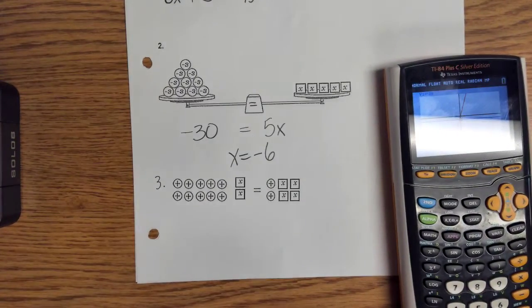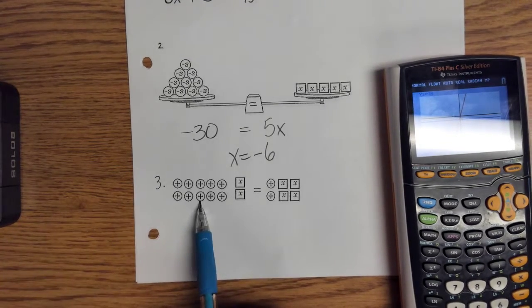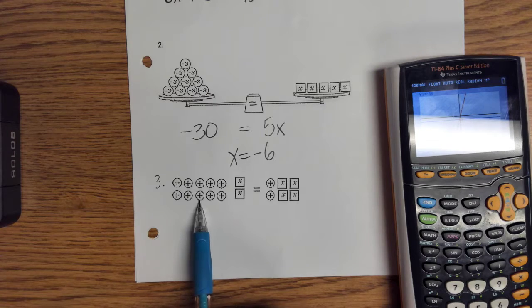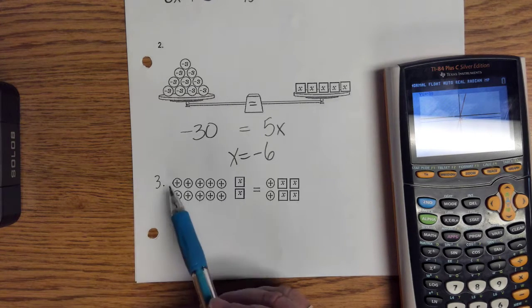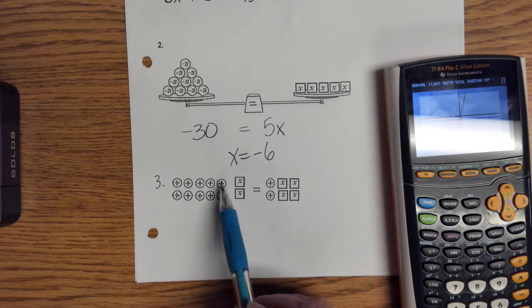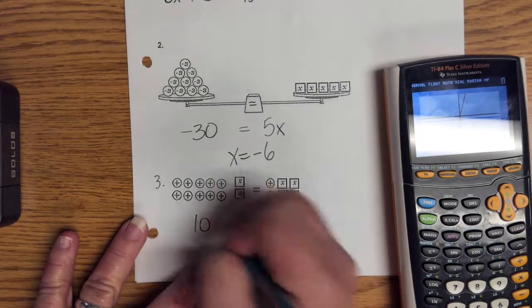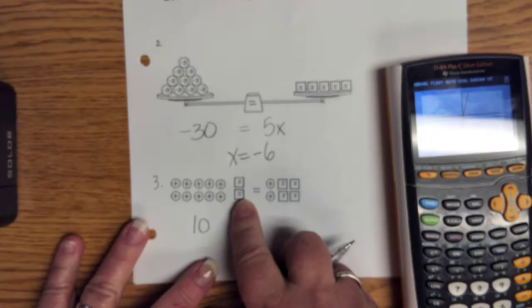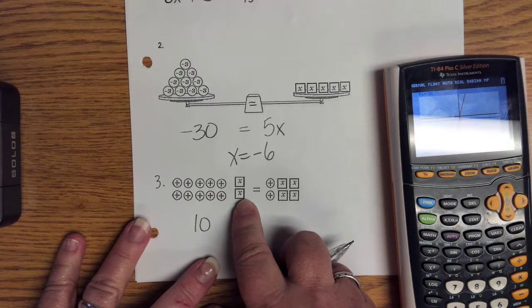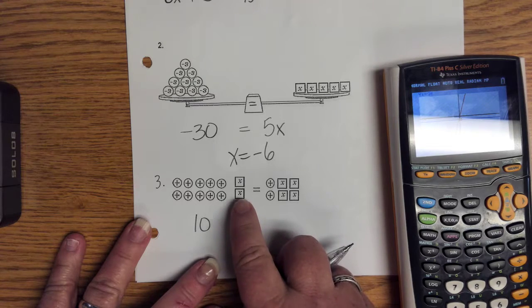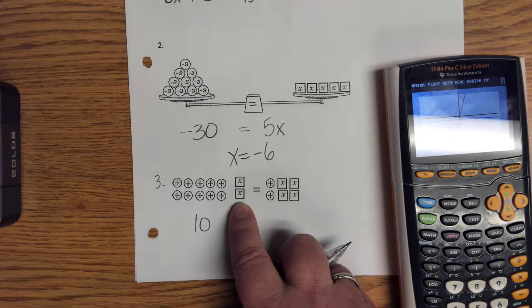Okay, so let's count. These are plus signs, which means they're ones, and they're positive. So we're going to count how many we have. 10. Then what do we have over here? X's. How many do we have? 4 on this side. 2 on this side. Are they positive or negative?